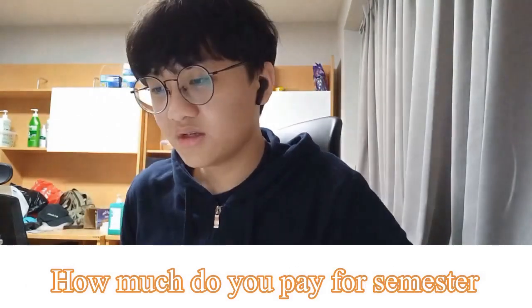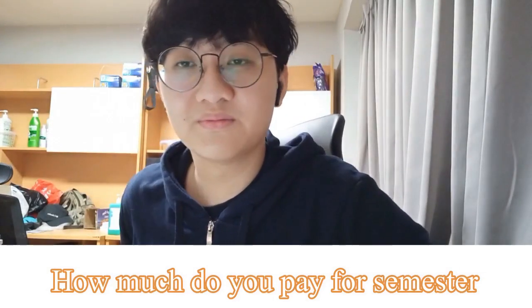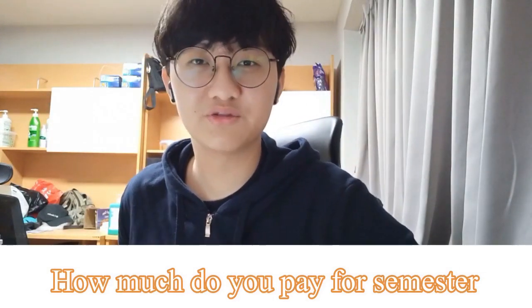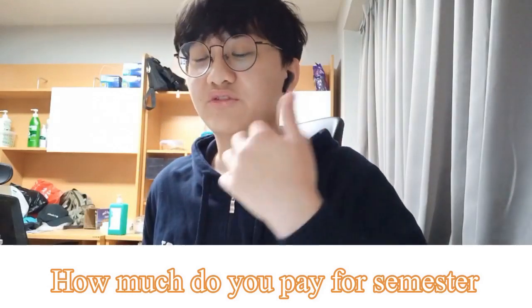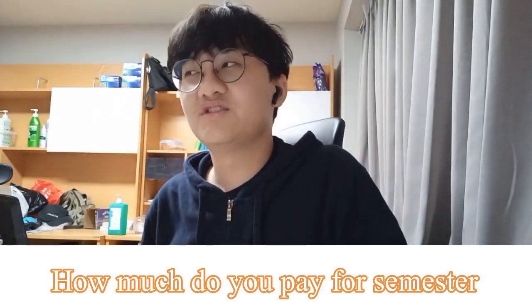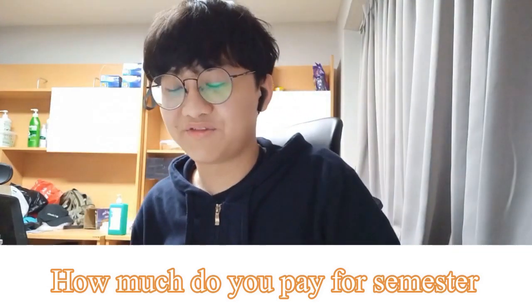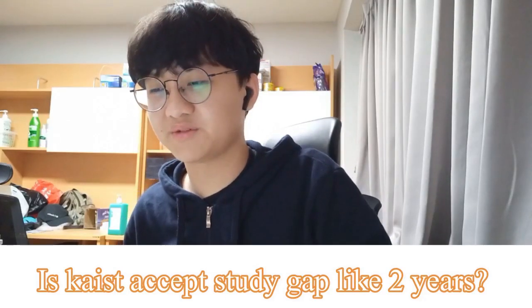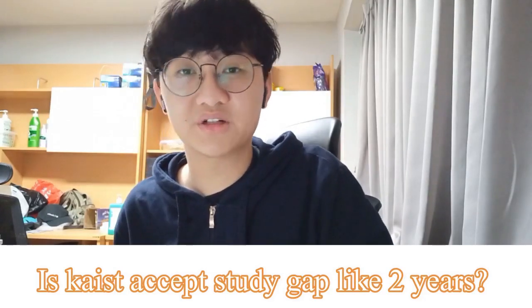So if you actually get the Korean scholarship, you don't have to pay tuition fee. It will be covered by the scholarship, but you have to pay for the dormitory and the insurance every semester.